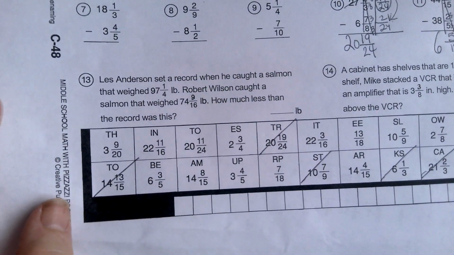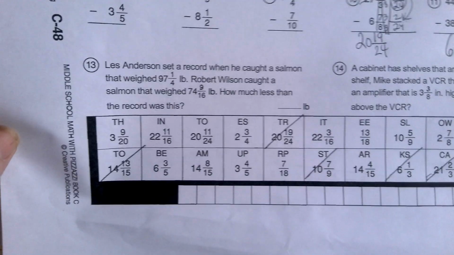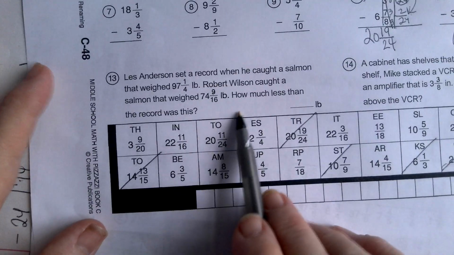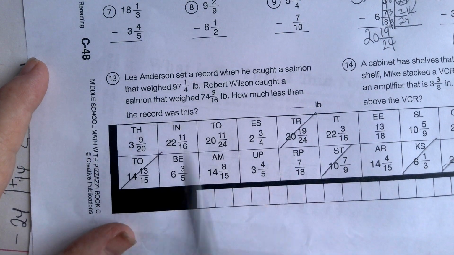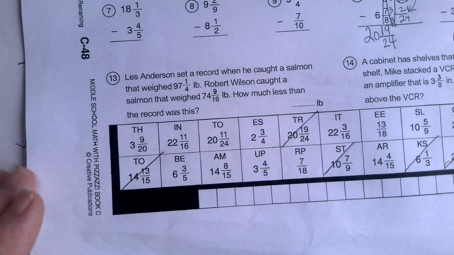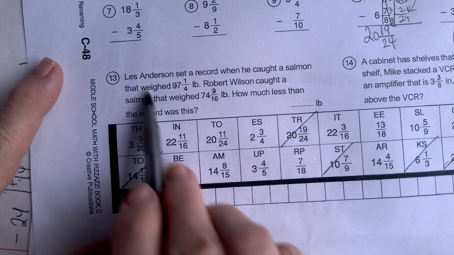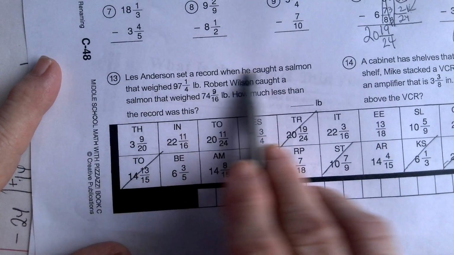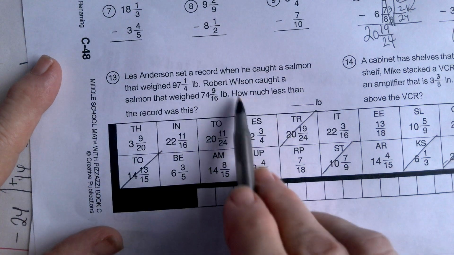So now we're going to go ahead and attack the word problems. How much less than the record was this? How much less? I've got $12, you've got 10. How much less do you have? What do you probably have to do? Do you think you're going to add or subtract? Probably subtract.